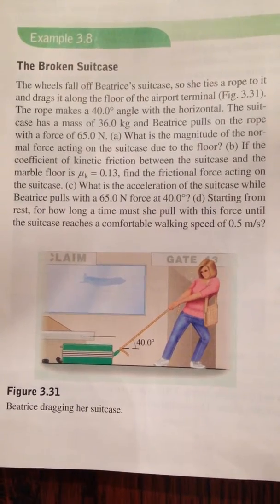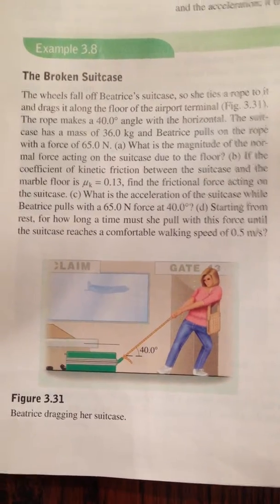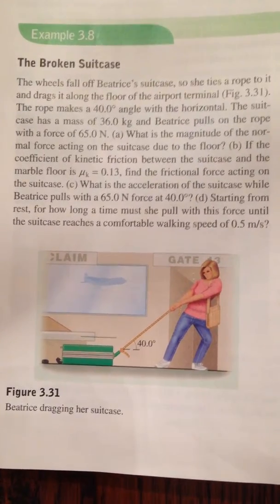The standards are Newton's second law. This question has 4 parts to it, so I'm going to try my best to be under 5 minutes.